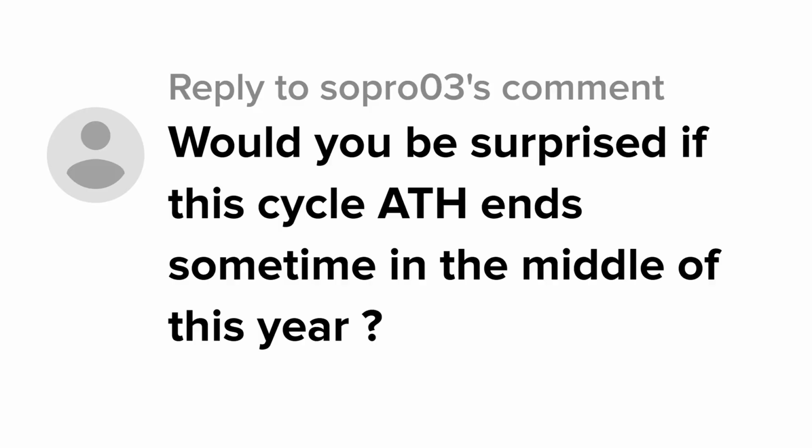leverage trading. SoPro03 says, would you be surprised if this cycle's all-time high ends sometime in the middle of this year? I'm guessing he's saying 2024. Yeah, you're a time traveler, my boy. You're probably talking about 2024. I would be surprised if the bull market ended in the middle of 2024.